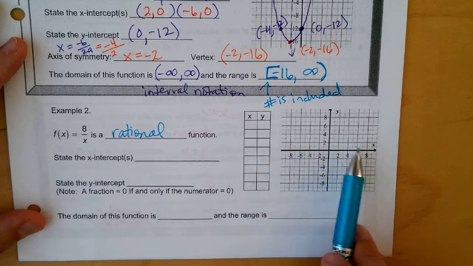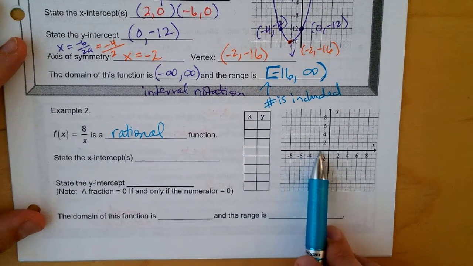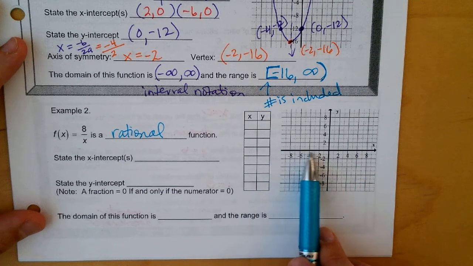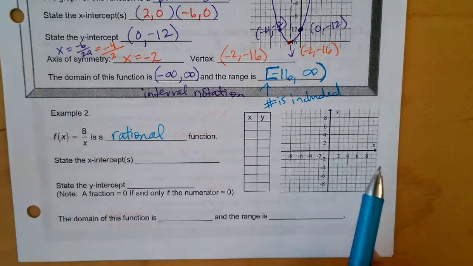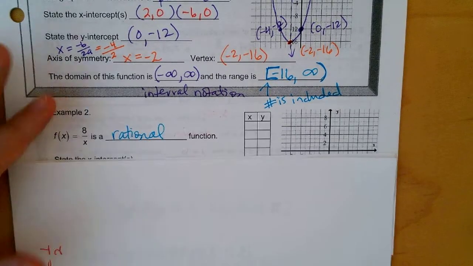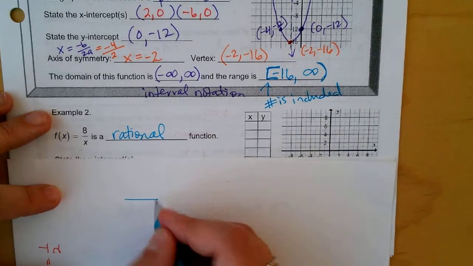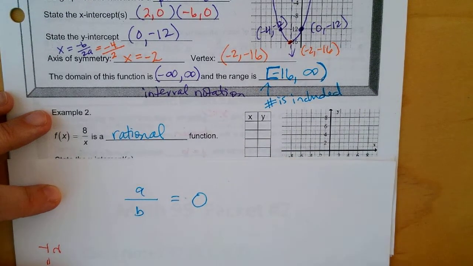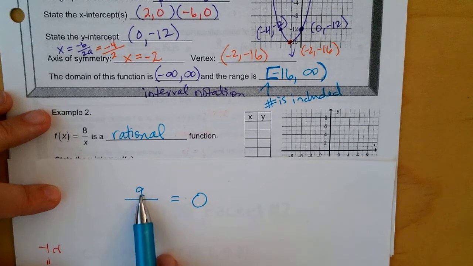The x-intercepts are always going to happen when y equals 0. Now let's think about fractions, which we were talking about before. If I have a fraction, a over b, how do I make the fraction equal to 0? What about the fraction has to equal 0 in order for the whole fraction to equal 0?